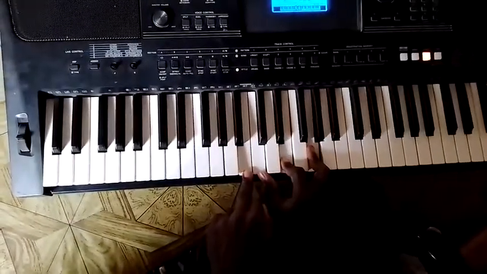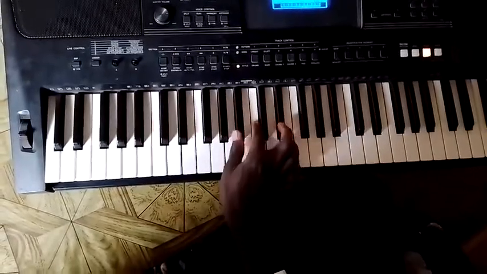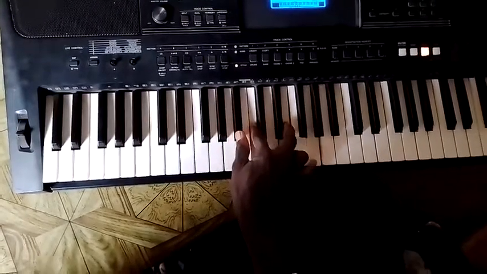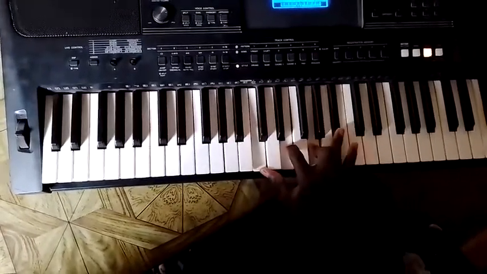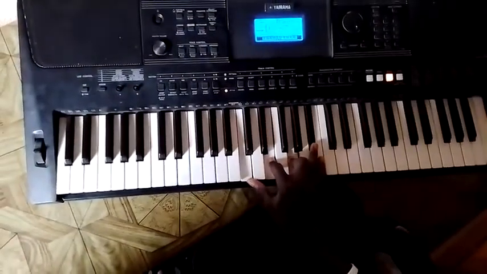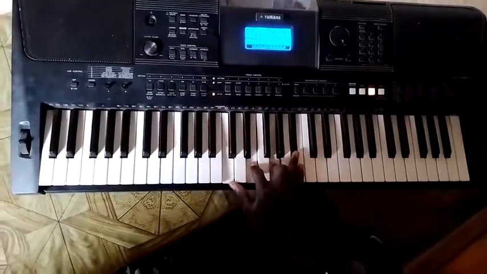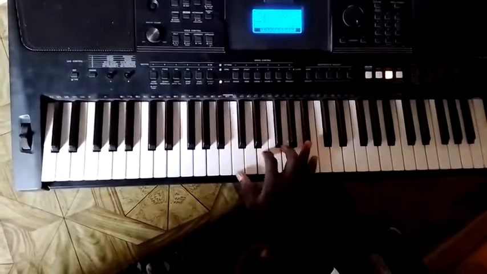So B, then here I have a B flat. So I can choose to do this, or do an inversion depending on how easy you find it to hold, or what you want to play. Maybe you want the inversion, so you can do the inversions, or you can choose to do them straight away.